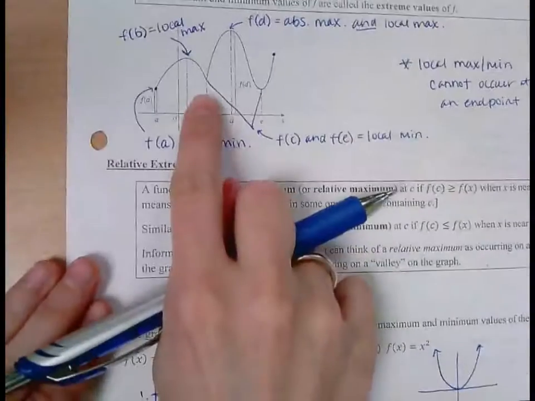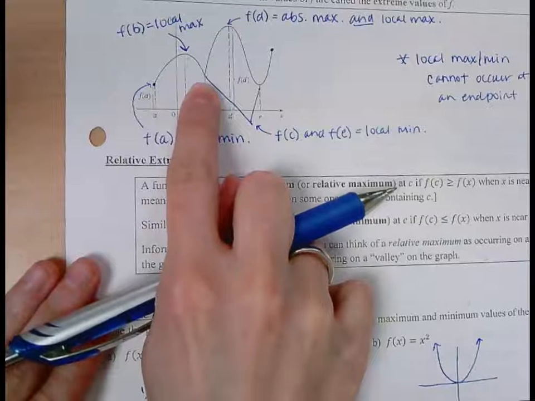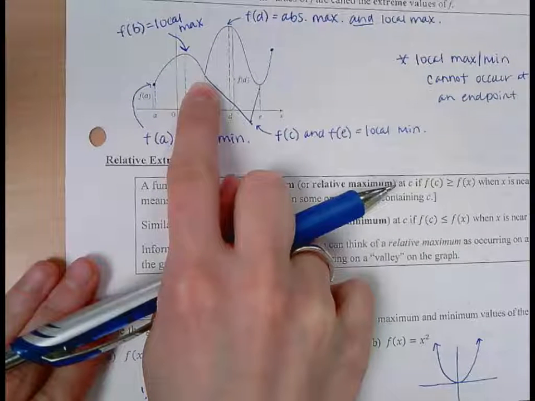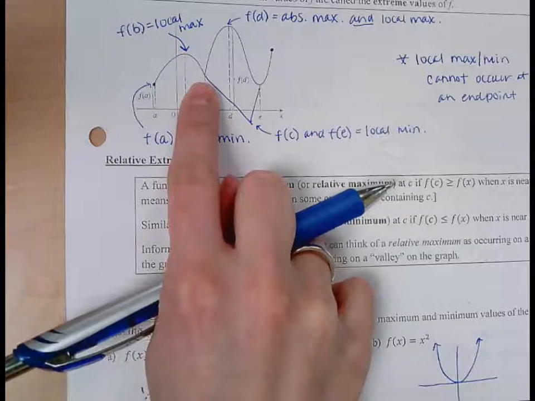Because if you look back at the front, that peak is a local min. The derivative would not exist there. But it is a local min, and therefore could be an absolute min on a function.